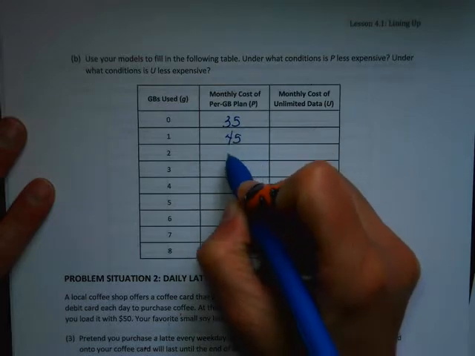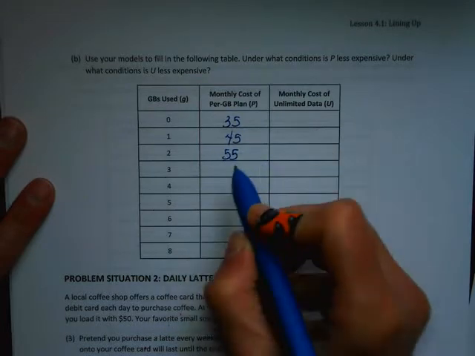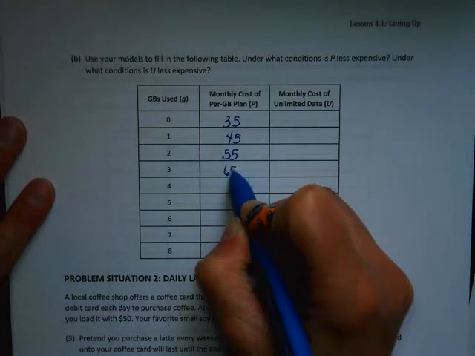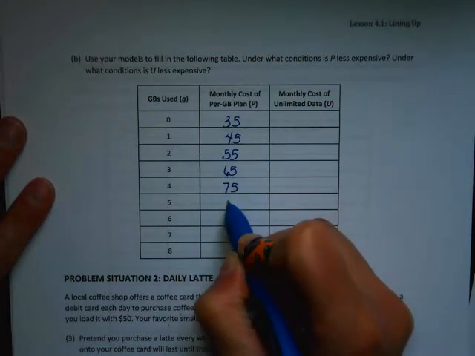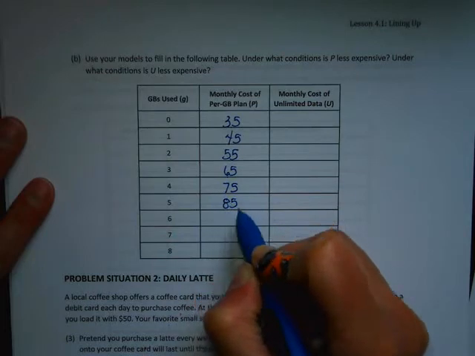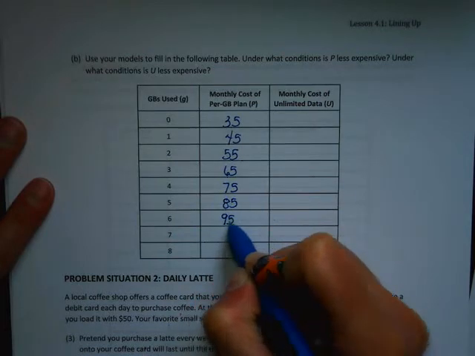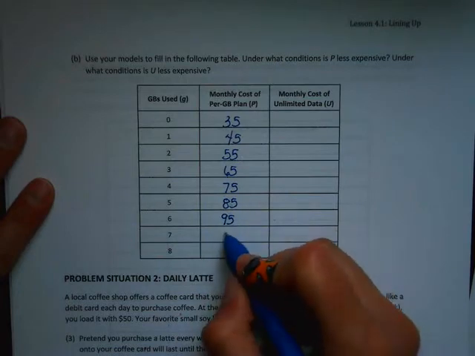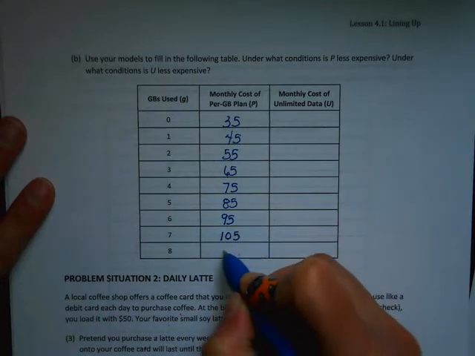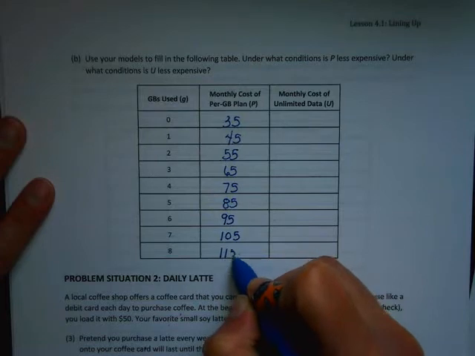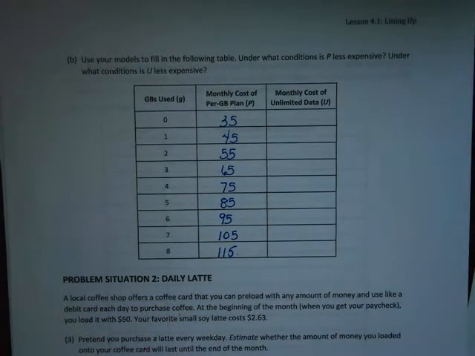So as I'm doing this, I want to talk about the starting value and the change. Do you see that as we go up every month or every gigabyte, the increase is changing by $10? So there's a change going on, right? It's increasing by $10. This change is what's called the slope of a line.